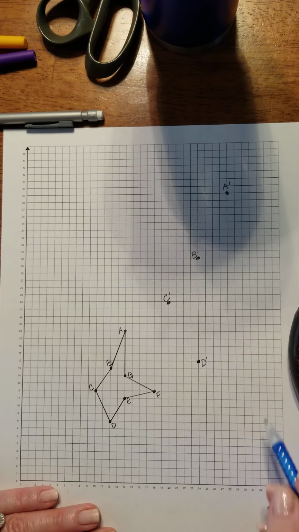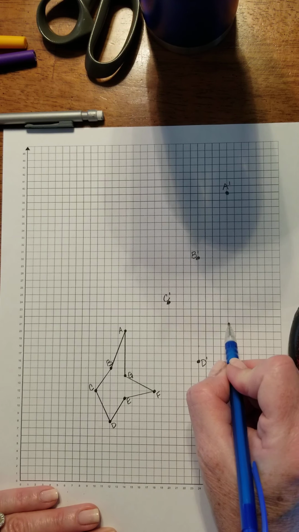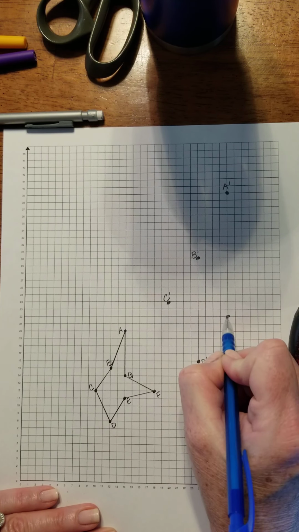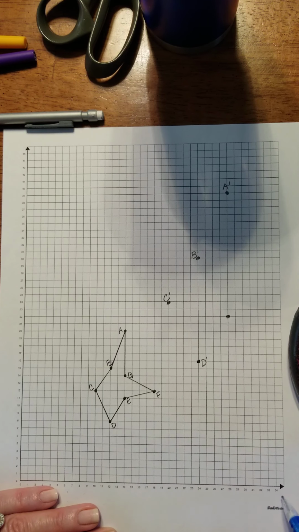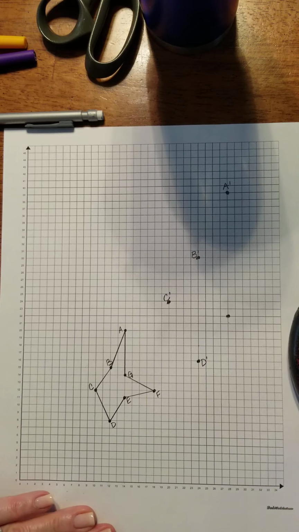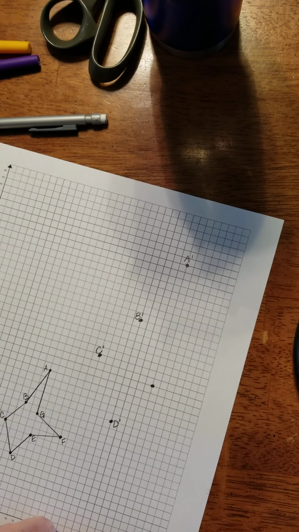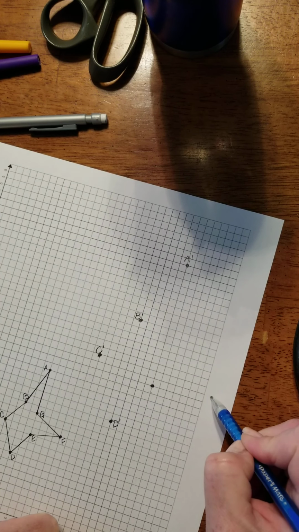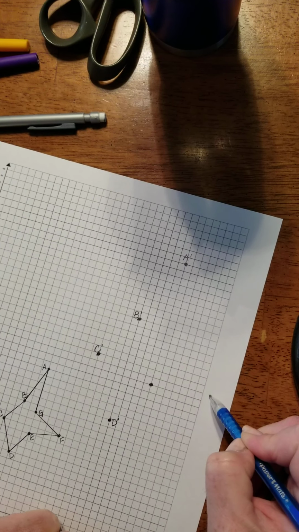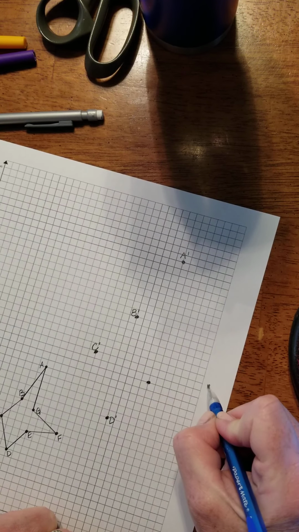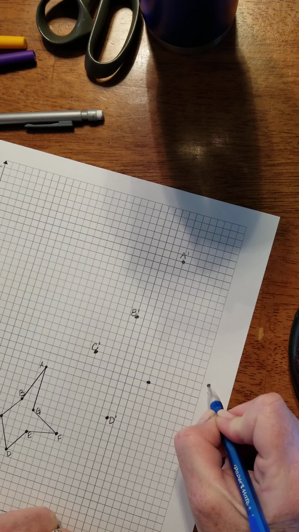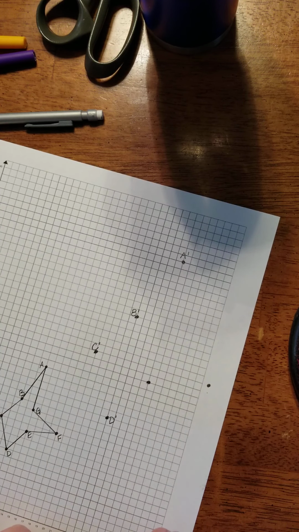E prime will be (28, 22). And (36, 24). 36 actually goes off the grid a little bit, so I'm going to estimate because it only goes to 35. Go to 24, up to here, and then (28, 28).